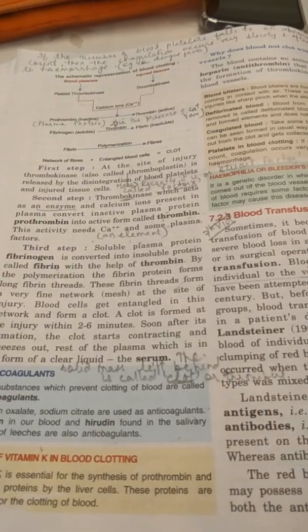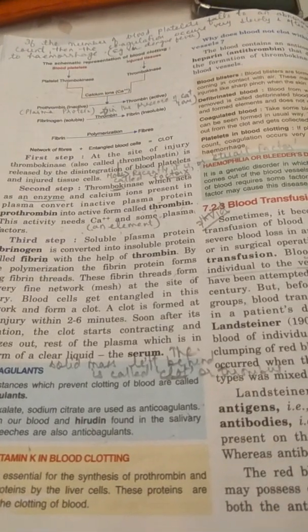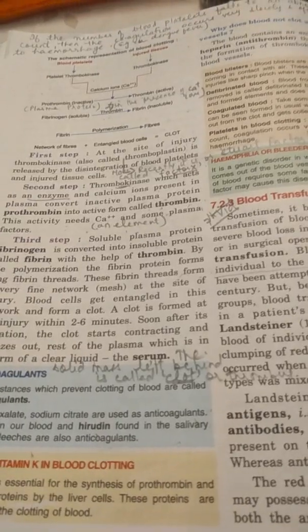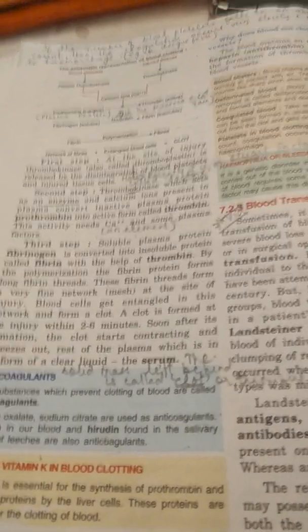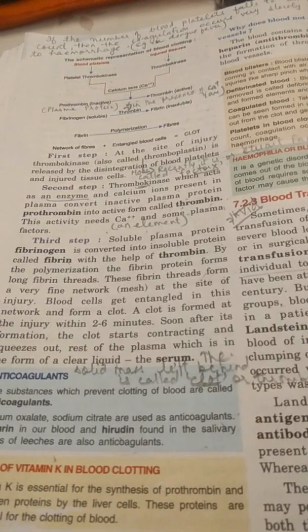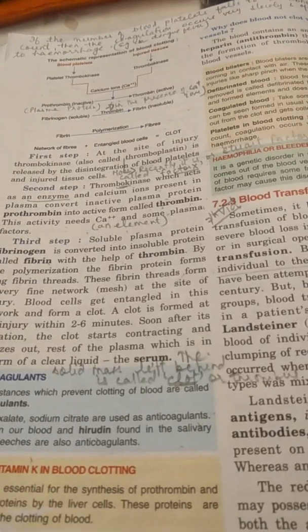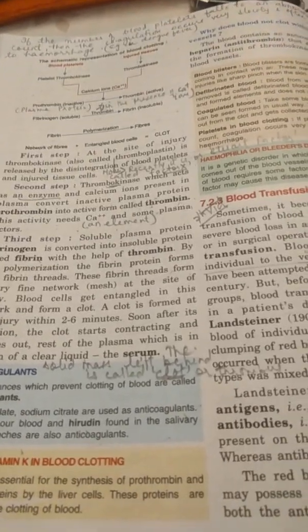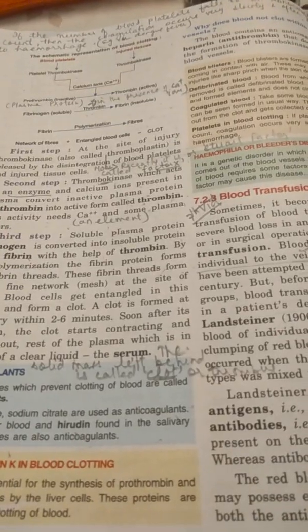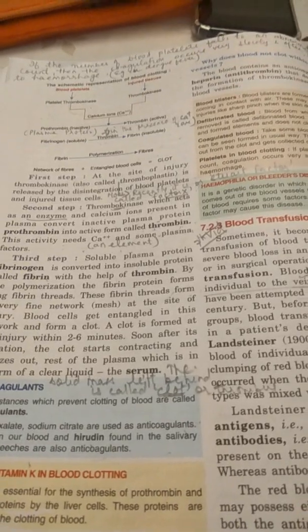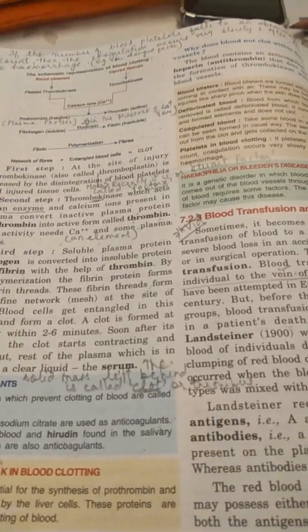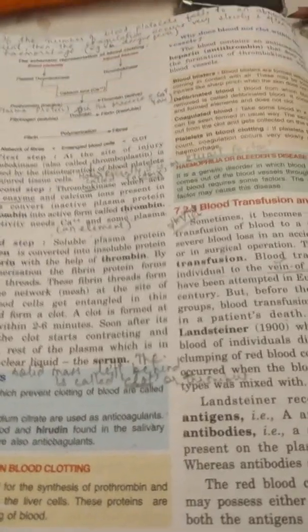The thread-like network will contract and squeeze the blood vessels in it, and the liquid part of the blood plasma will squeeze out. When the clot forms, the network will contract, the liquid will flow down from that clot, and thus we will find that this liquid part is called serum. So that is the third step.